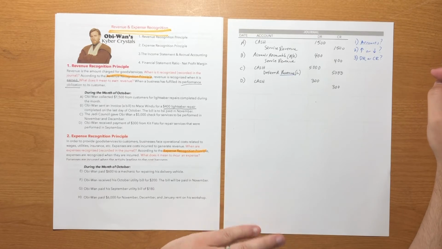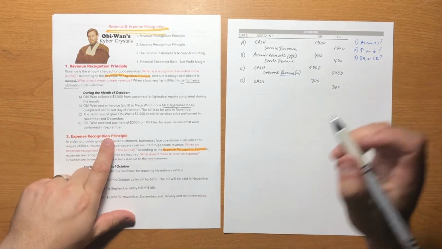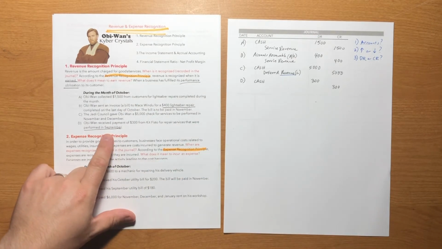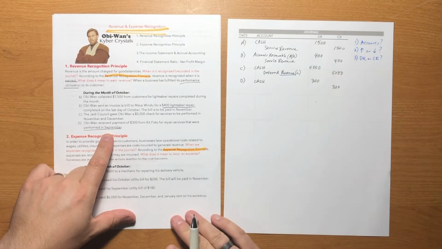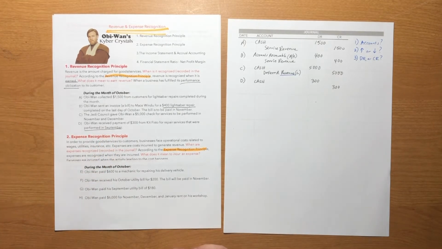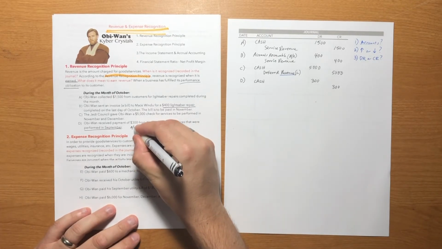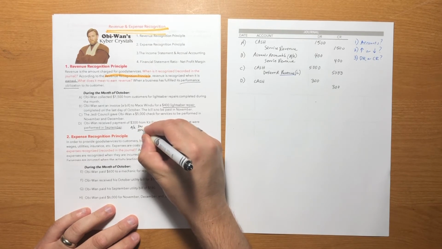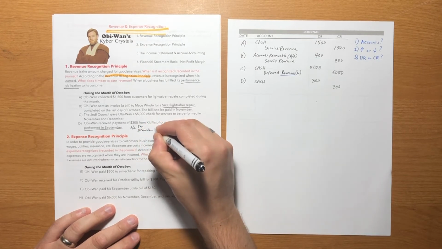Are we going to credit revenue? Well, no, we shouldn't credit revenue because, again, these services were performed in September, last month, which means the revenue should have been recorded in September when the performance obligation was fulfilled. Now we're simply getting paid. So if we would have recorded this back in September, what would we have done? We would have recorded accounts receivable of $300 and service revenue of $300, right?